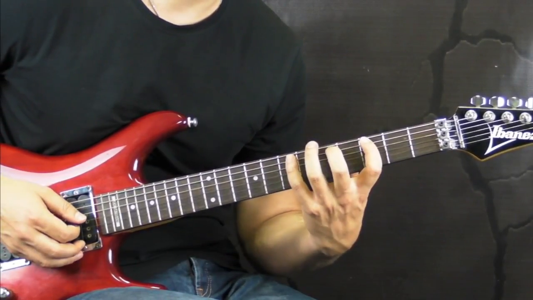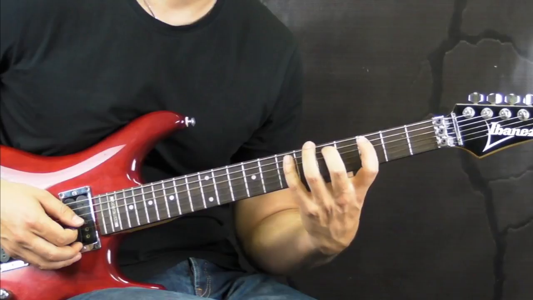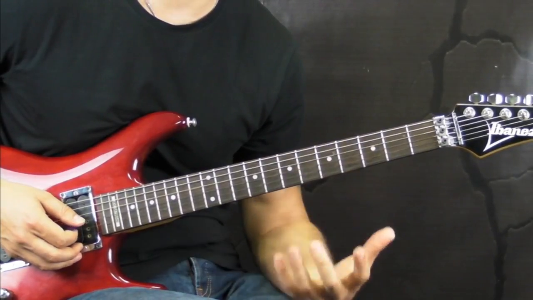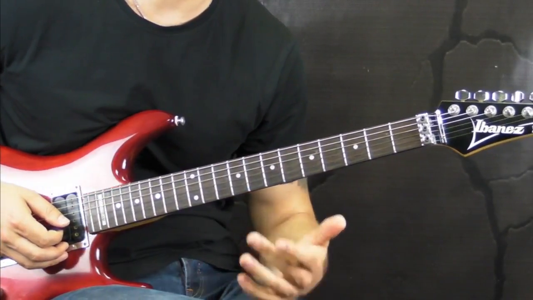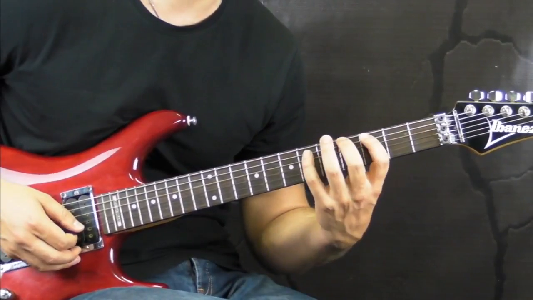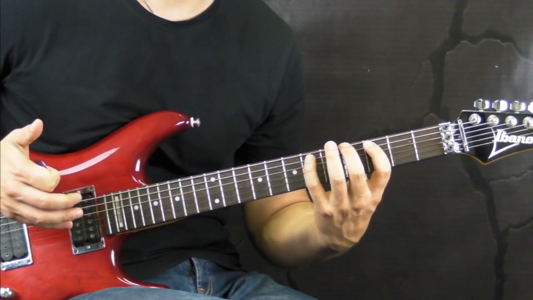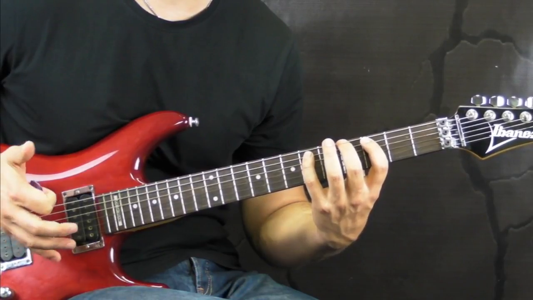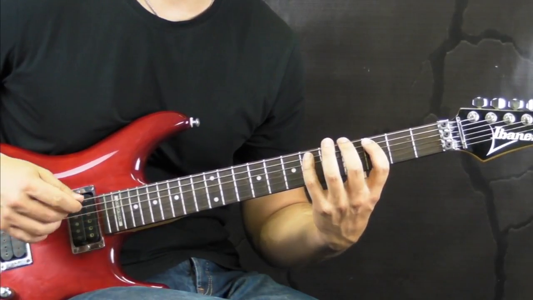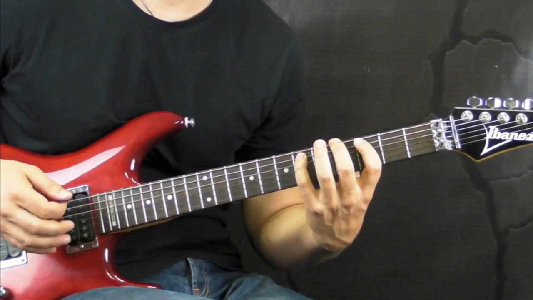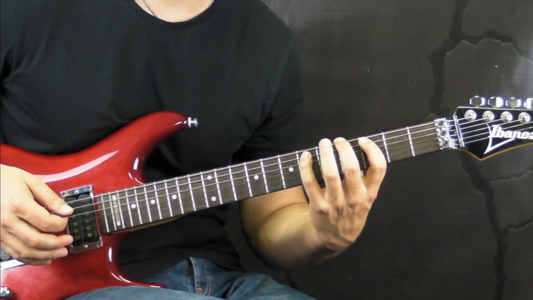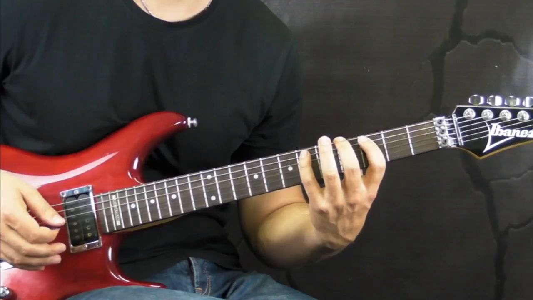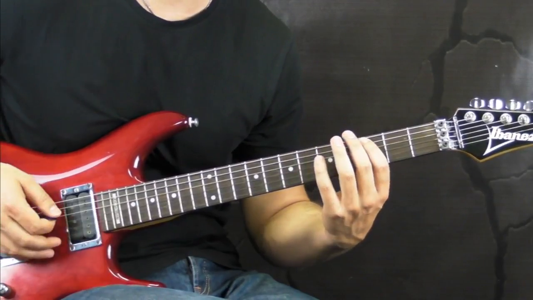So all of the intervals that I played are major, within the major scale. Just keep that in mind, because sometimes you can see other intervals like flat 3 or minor 3, flat 7 or minor 7, and just keep in mind that minor and flat are exactly the same thing. So minor third and flat 3 is exactly the same interval.